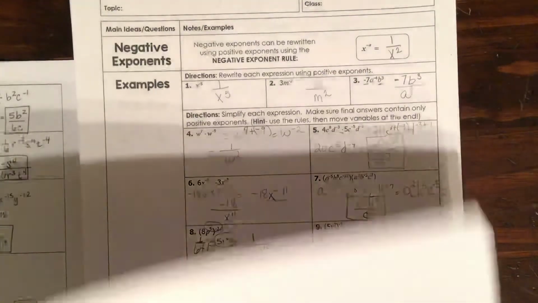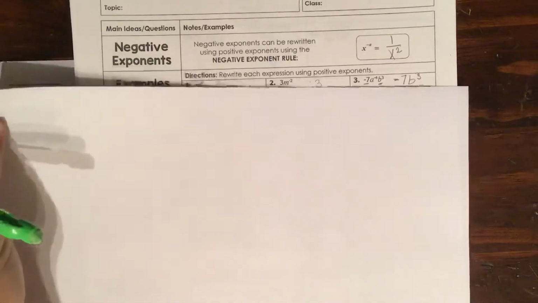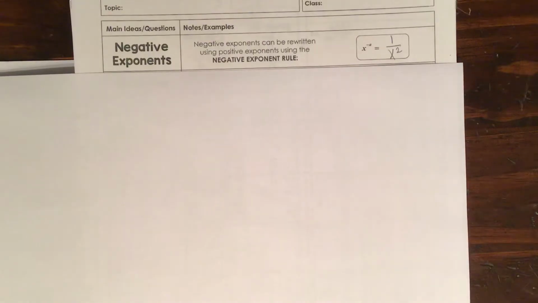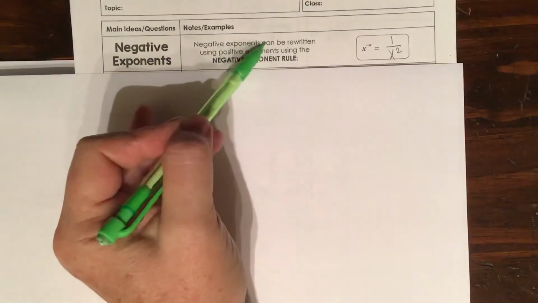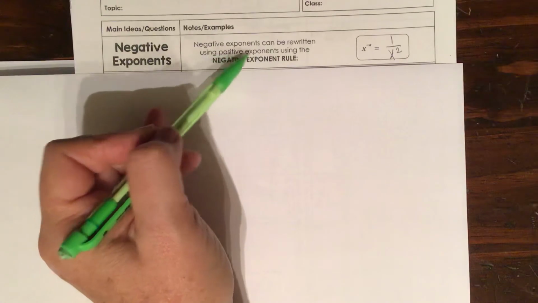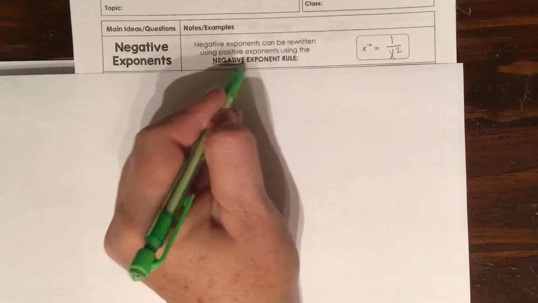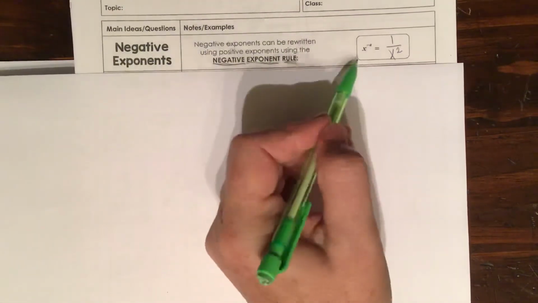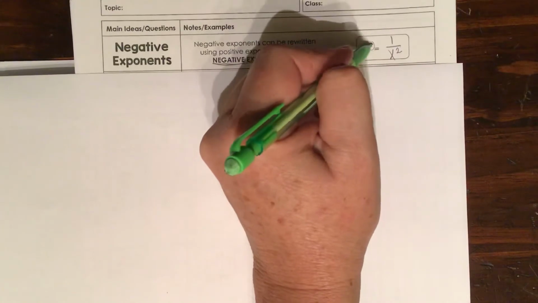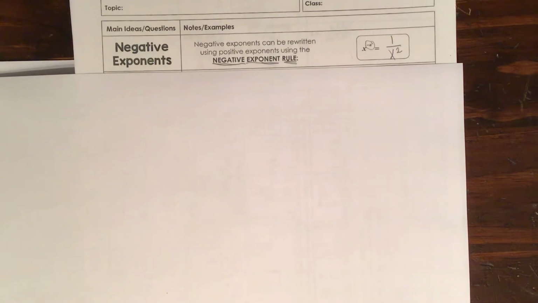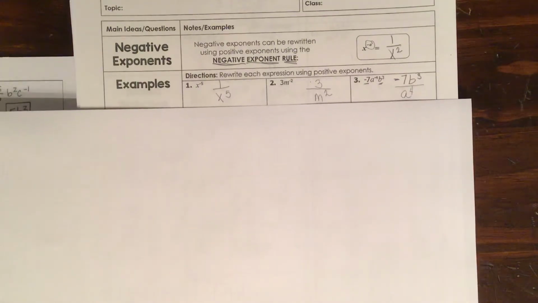The main thing we need to do in this section is make sure that when we have a negative exponent, you have to revert it into 1 over something. Negative exponents can be written using positive exponents using the negative exponent rule, and that makes it easier to deal with instead of working with the negative exponent up here. You know that it's going to be 1 over x squared, so then you're in the positive mode instead of the negative mode, and you move it into a fraction. Just like when you do whole numbers, you do the same thing with exponents.